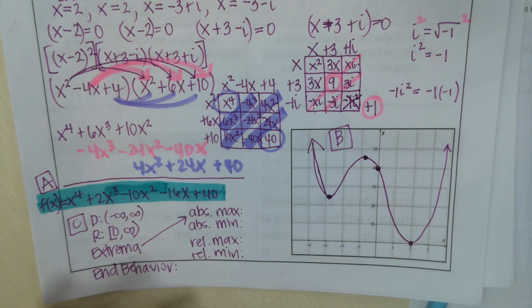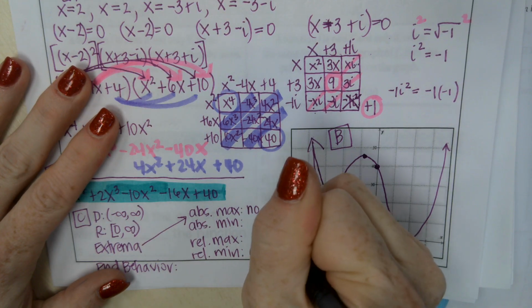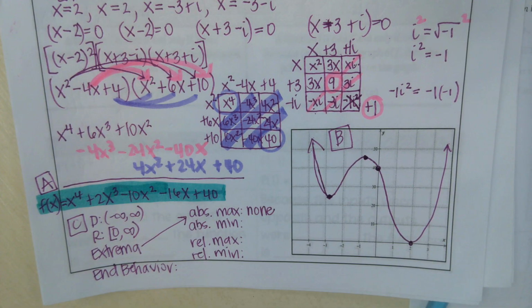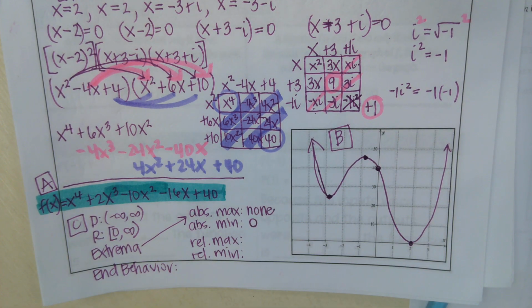Now, what can we automatically count out and why? An absolute max, because those tails are pointed up, therefore there will never be a highest point overall. Now, I do have an absolute minimum of 0.